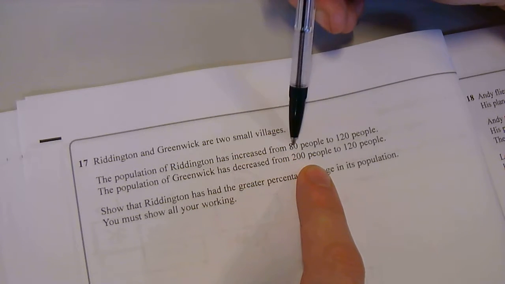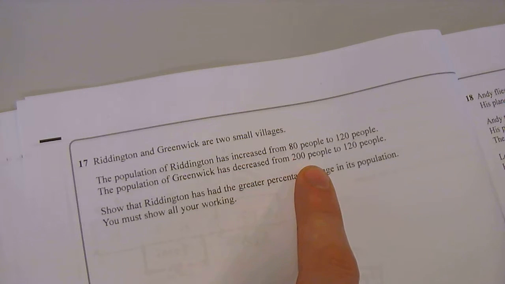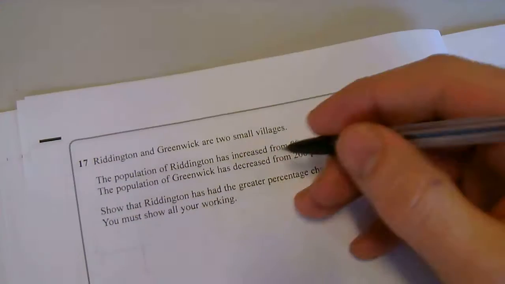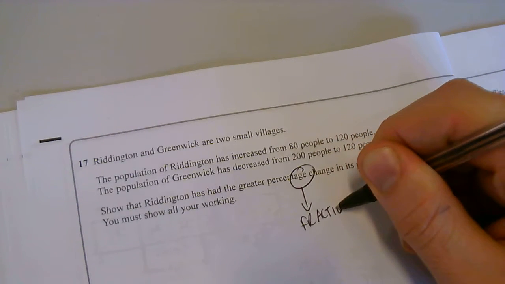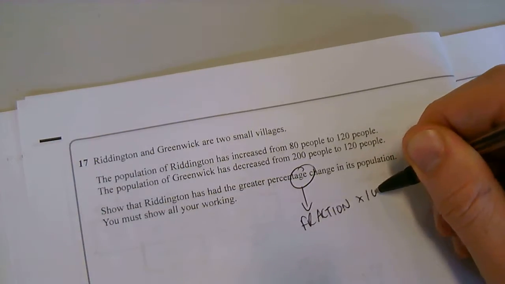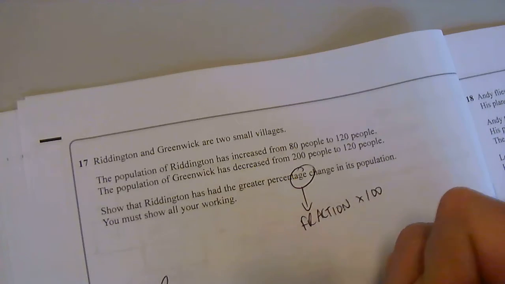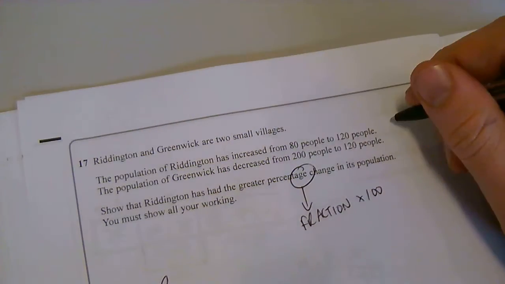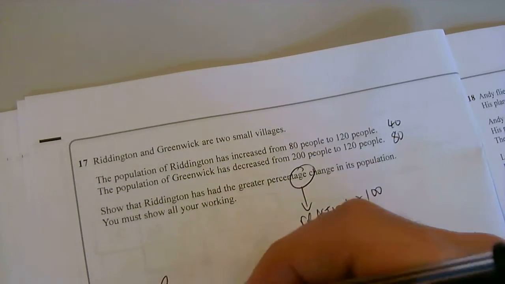So although this has changed by 40 and this has changed by 80, they're trying to show that when you do percentages, Riddington has a bigger percentage change. This is nice and straightforward to do. To find a percentage, it's a fraction times 100. If we go for Riddington first, the bottom of the fraction is always the original, so it's out of 80. It's changed by 40 people, and this one changed by 80. So this is 40 out of 80.